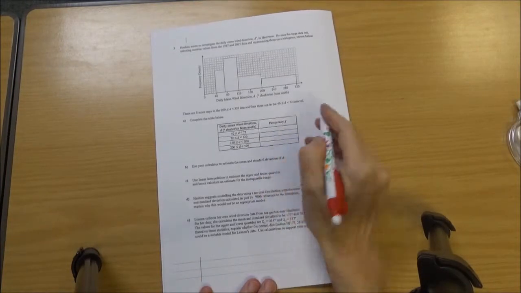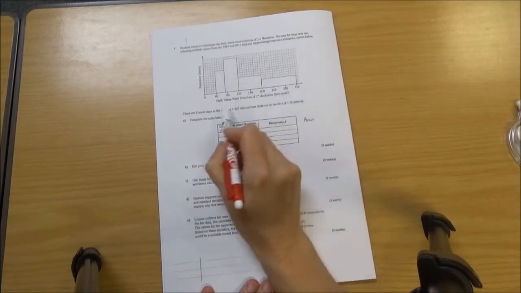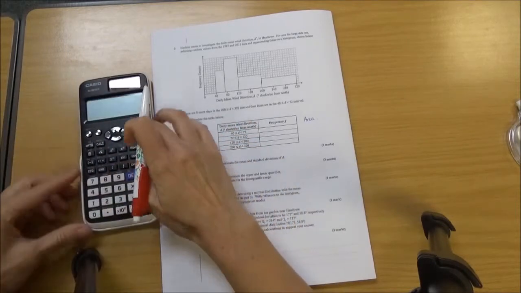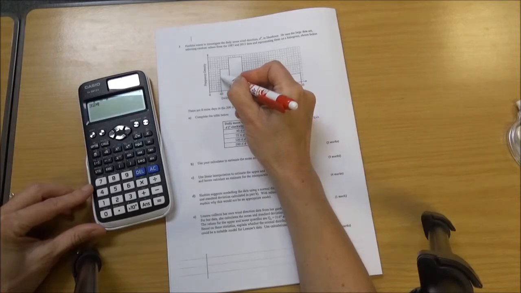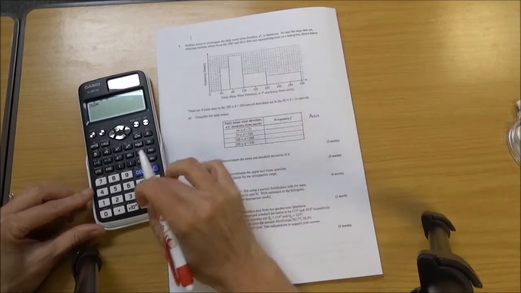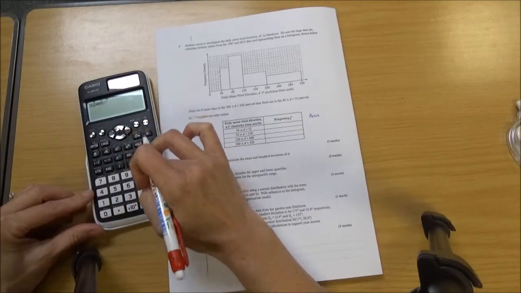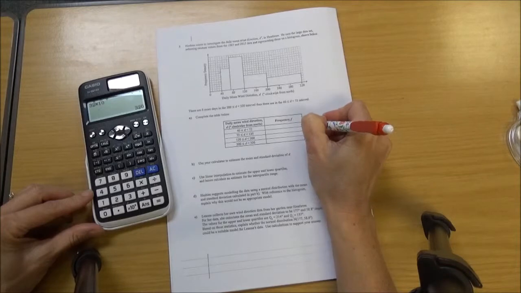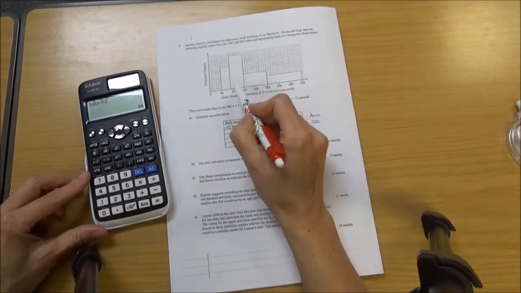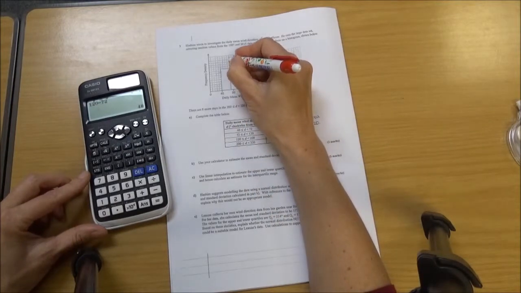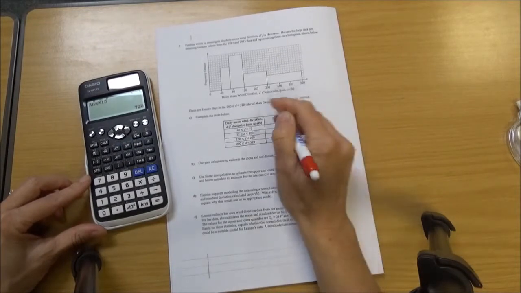Right, we know frequency is related to area, so the first thing I'm going to work out is the area of each bar. So 40 up to 72 is 32 across, and it's 2, 4, 6, 8, 10 up. So its area is 320. The next one is 48 across, 10, 12, 14, 15. So it has an area of 720.